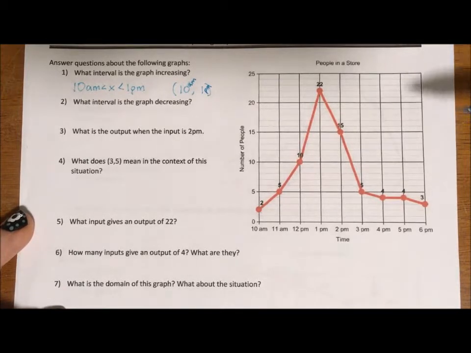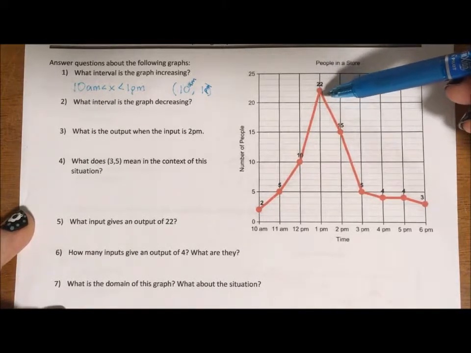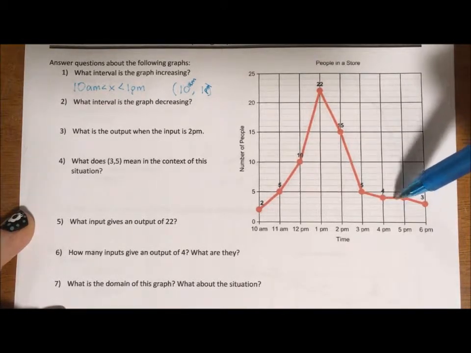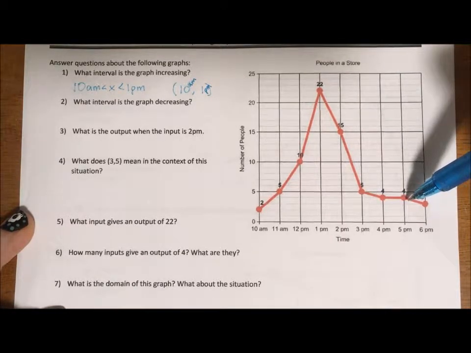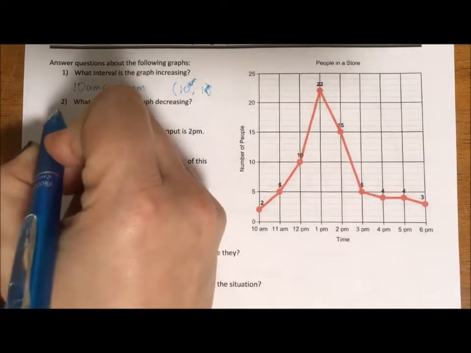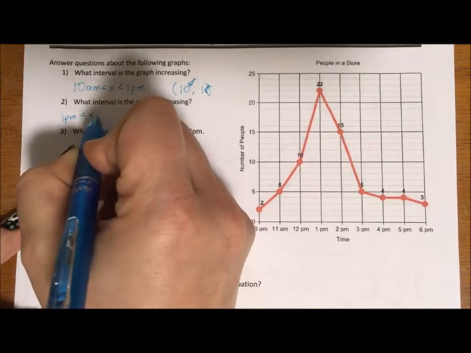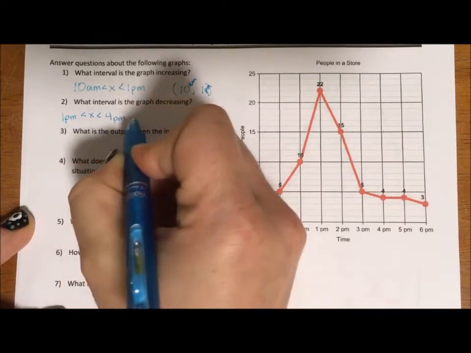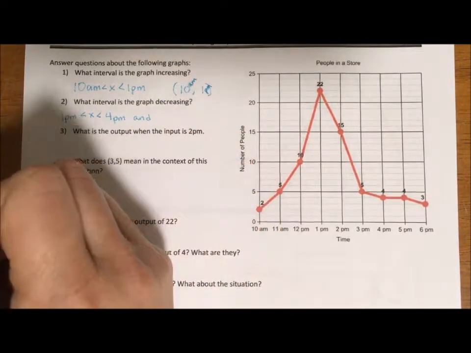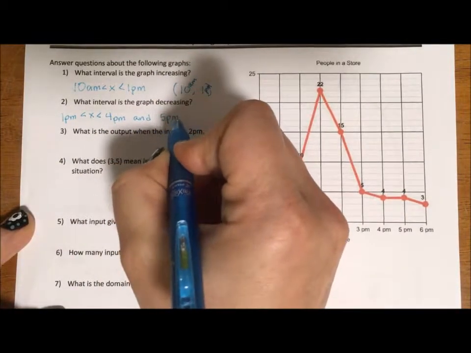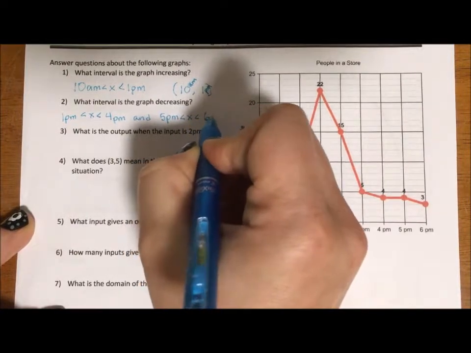Okay, what interval is the graph decreasing? Well, it starts decreasing at 1 and continues to decrease. Well, it doesn't decrease between 4 and 5. That's being held steady. So I guess if I really want to do this, I would have to say 1 p.m. is less than x is less than 4 p.m. and 5 p.m. is less than x is less than 6 p.m.